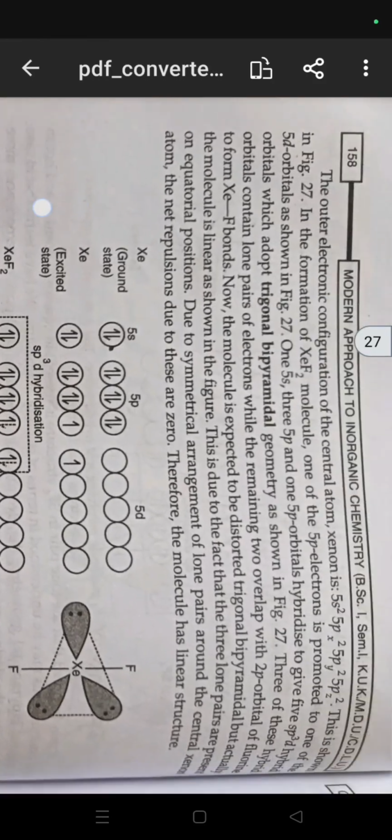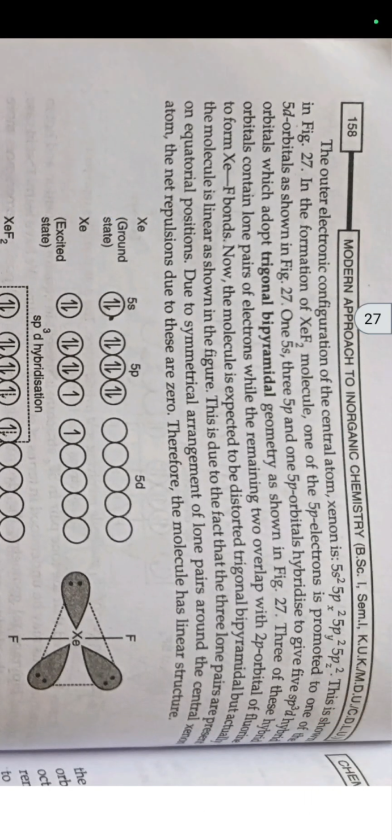Sixth, xenon difluoride. This molecule has been found to be linear, with a trigonal bipyramidal arrangement having 3 equatorial positions occupied by lone pairs. The outer electronic configuration of the central atom xenon is shown in figure 27. In the formation of the XeF2 molecule, one of the 5p electrons is promoted to one of the 5d orbitals.